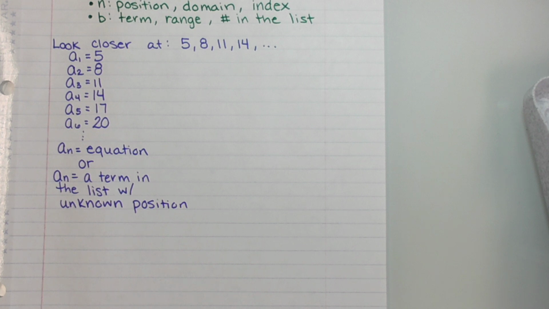For example, with this sequence, I could tell you that there is some a sub n equal to 101. Do I know where in the list it is? No. Could I figure it out? Yes. Am I going to? No. At least not today. And I would say a sub n is equal to 101.